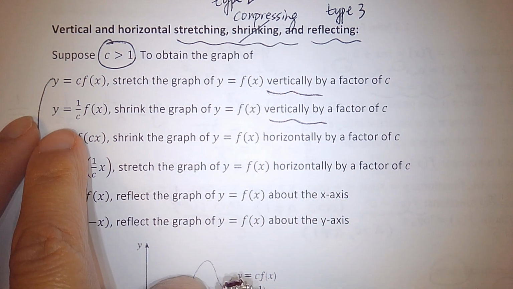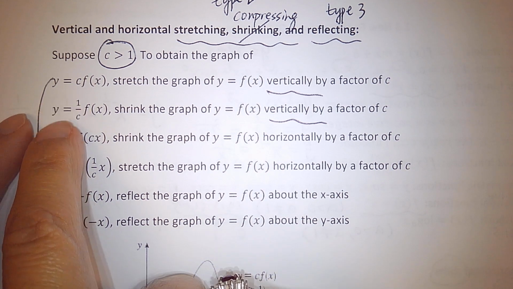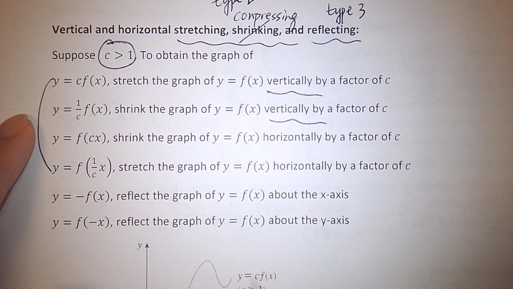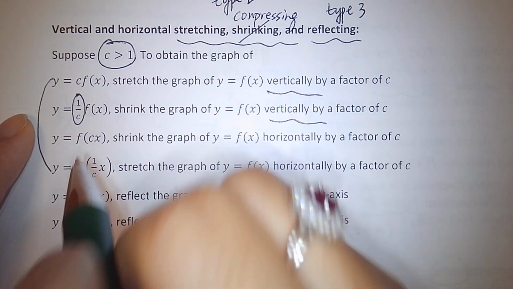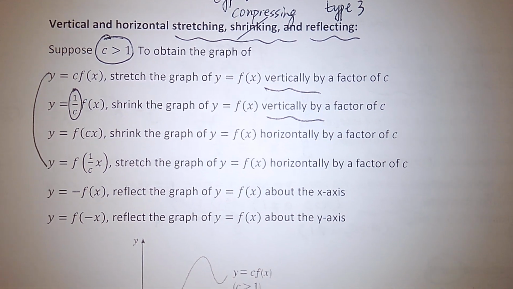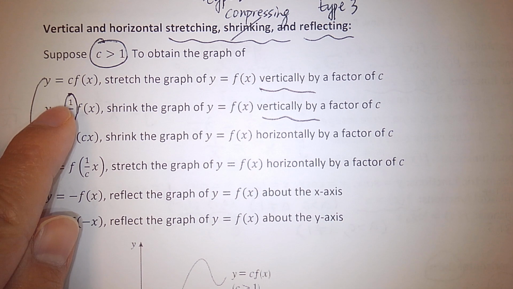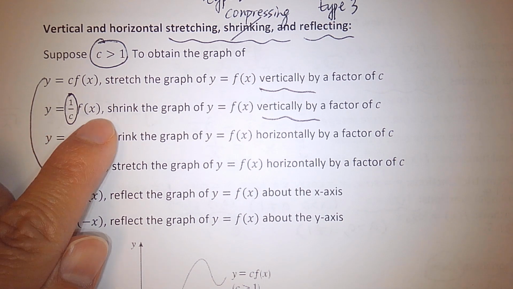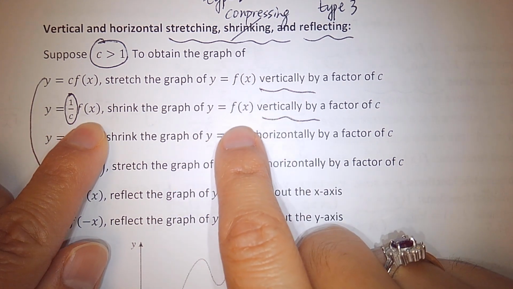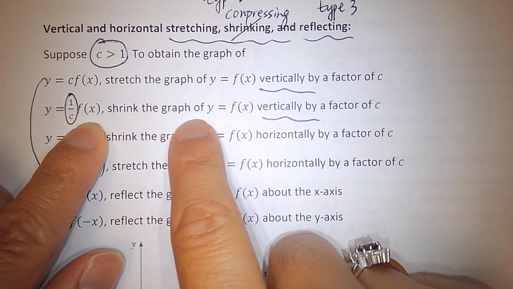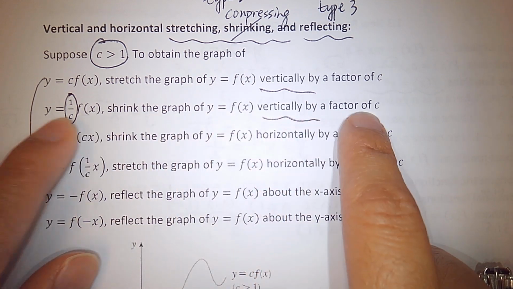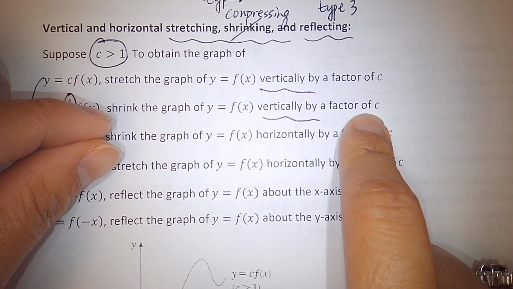However, if we have y equals 1 over c times f of x, because c is greater than 1, how about 1 over c? Well, 1 over c is a number less than 1, right? Because c is greater than 1. So if we have a factor 1 over c, which is less than 1, multiplied by f of x, we say we're going to shrink the original function vertically by a factor of c. We'll compress vertically.